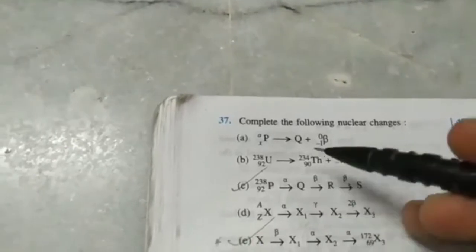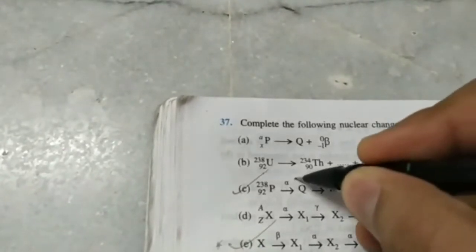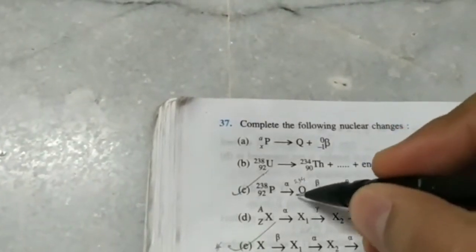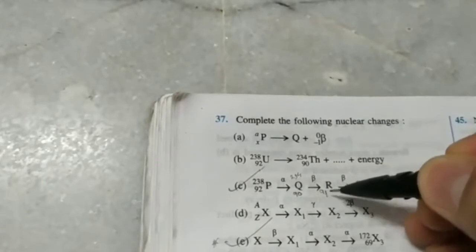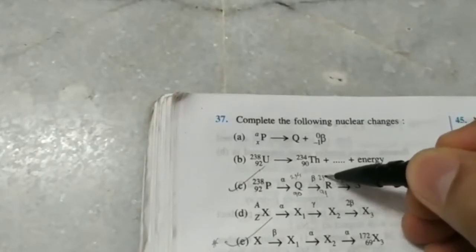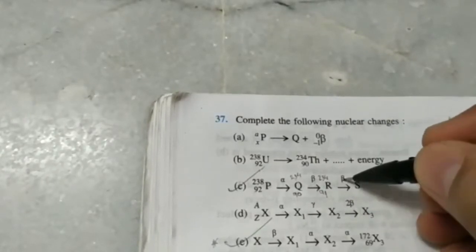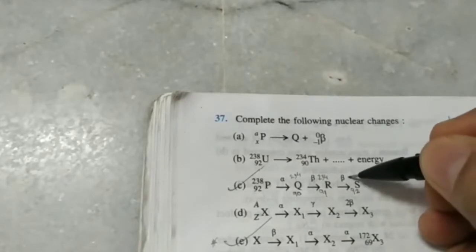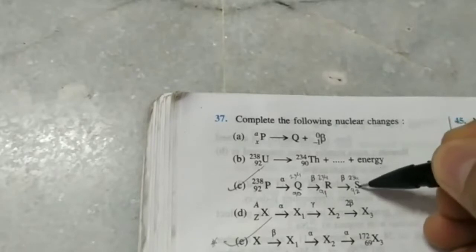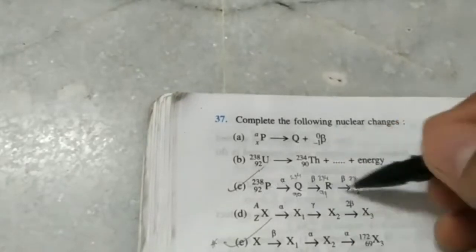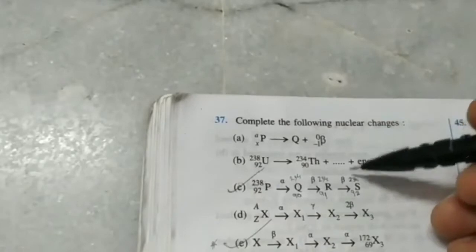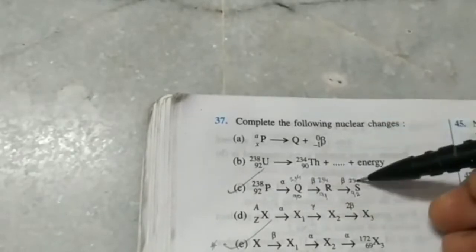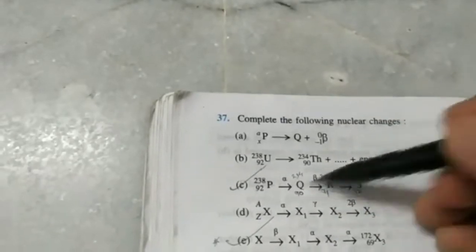Well, if you know alpha particles, so this will become 234 and atomic number will decrease by 2, so 90. Then it releases a beta particle, so atomic number always increases by 1, but the mass number remains the same for beta particle if you remember the rules. Again a beta particle, then again the atomic number will increase to 92 and the mass number will be the same, 234. So you see, S and P are the same element, 92, 92, but the mass numbers are different because now they have different number of neutrons, although the proton number is the same. So that's it, sum is over.